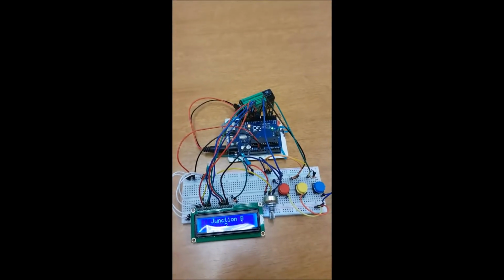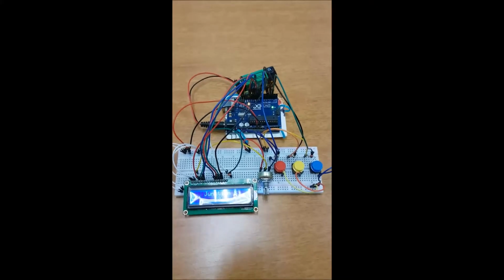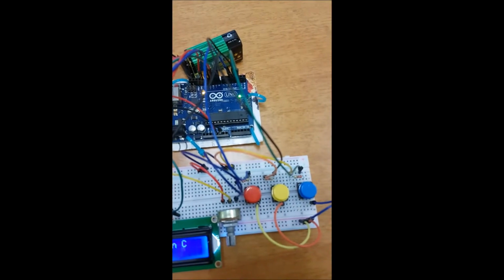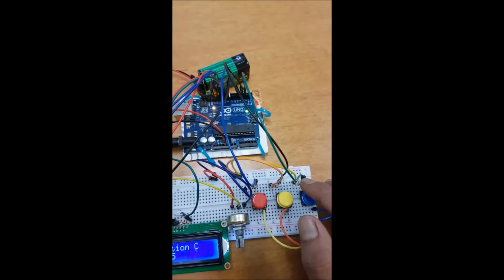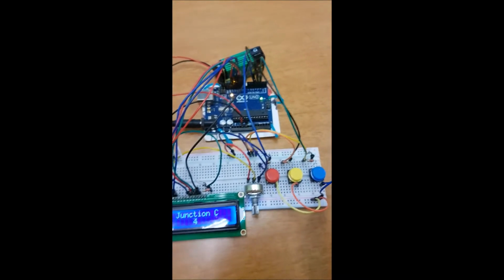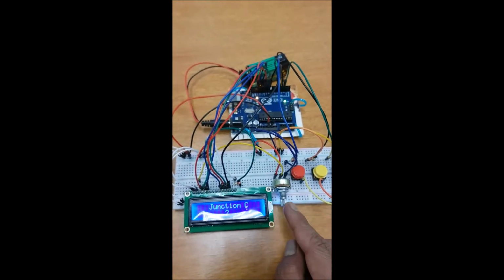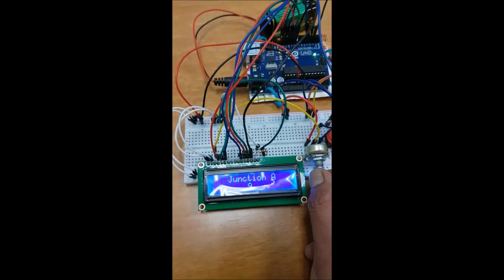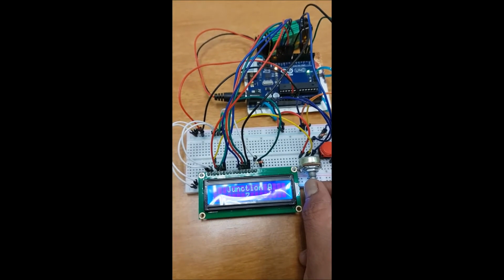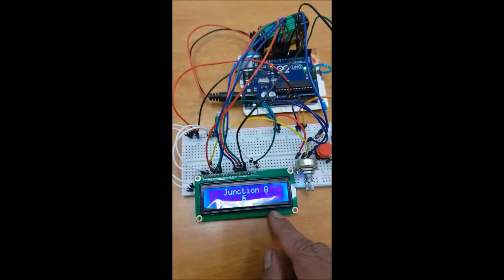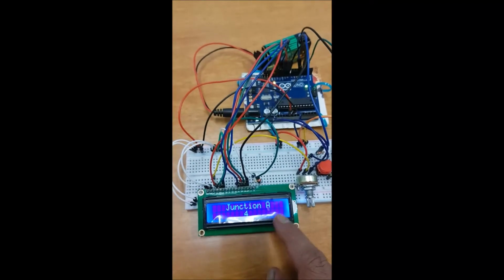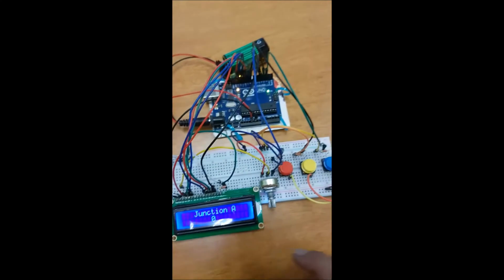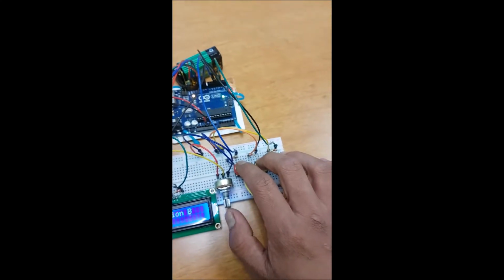Now let's take a look at the components that I'm using in this project. I'm using 4 220 ohm resistors, one 10K potentiometer to control the brightness of the LCD display, one 16:2 LCD display that will display the junction that will move and also the countdown timer, and 3 push buttons for each junction.